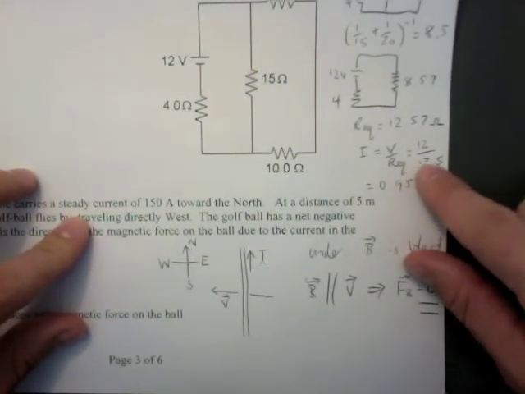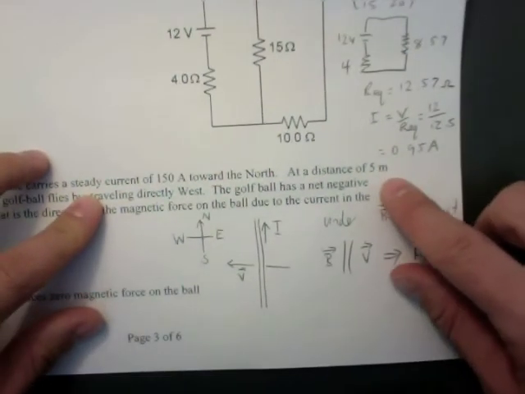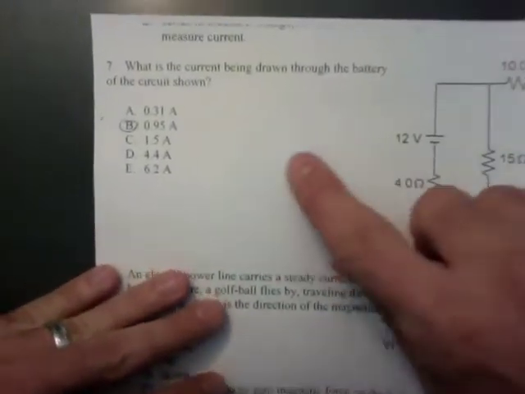And so we have voltage of 12 divided by equivalent resistance of 12.57. We end up with 0.95 amperes, so the answer is B.